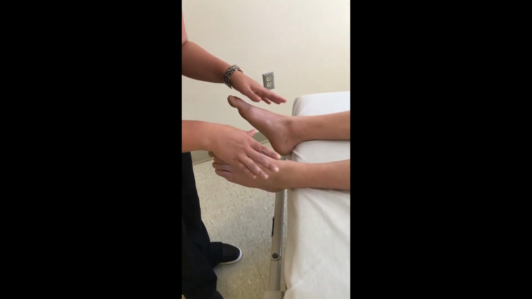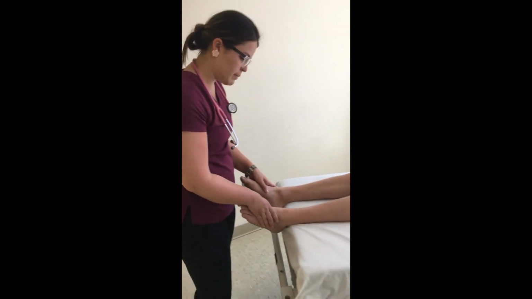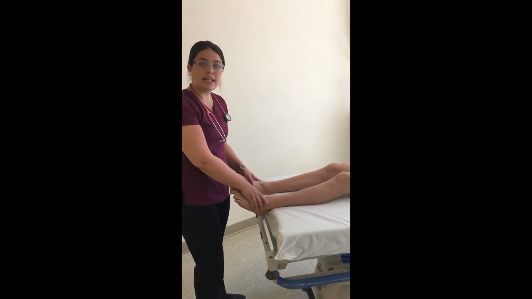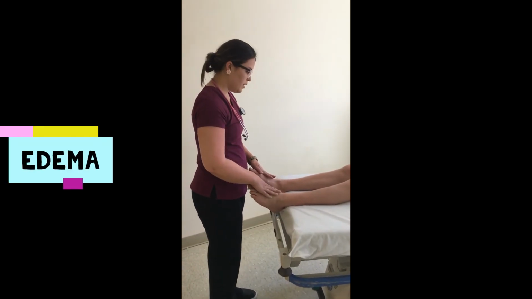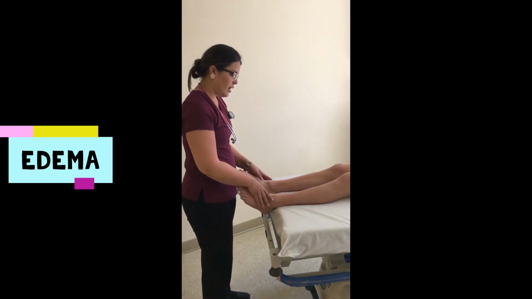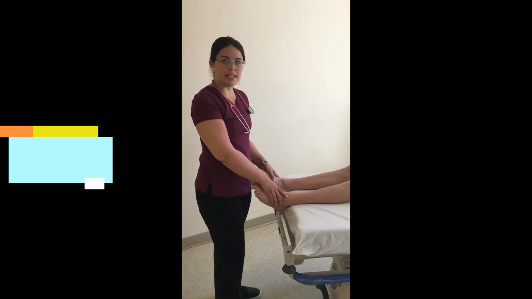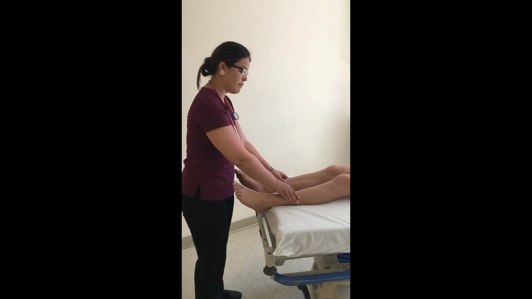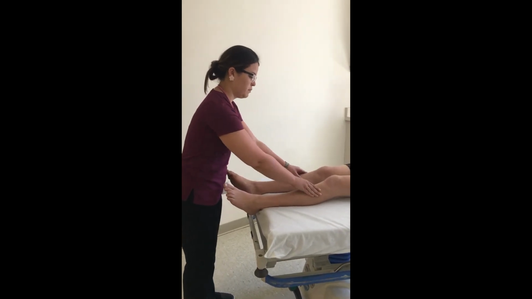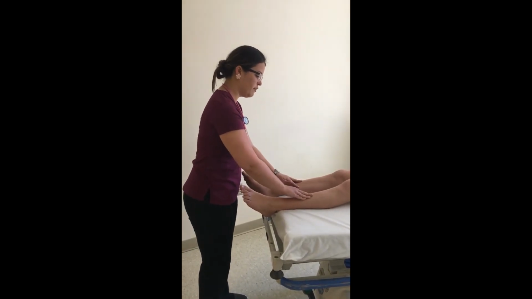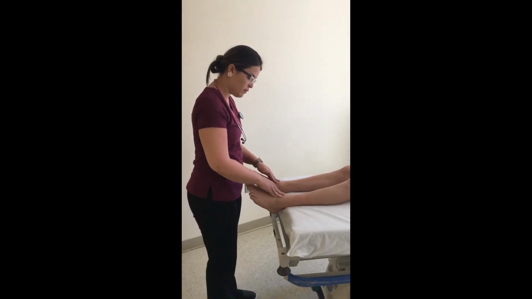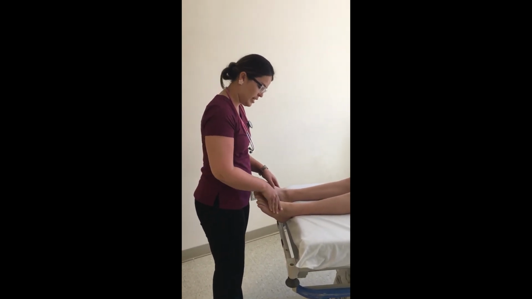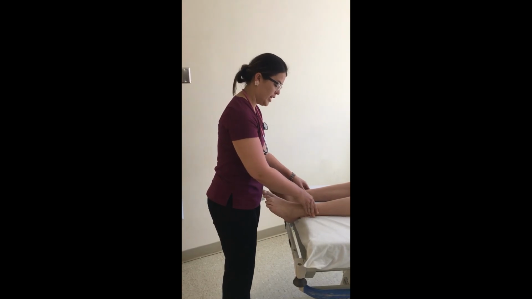While I am here, I'm also going to assess my patient's skin integrity to make sure that there are no open areas. I also will be assessing if my patient has any edema. If my patient did have edema, I would grade it on a scale of +1 to +4. However, my patient does not have any edema noted.